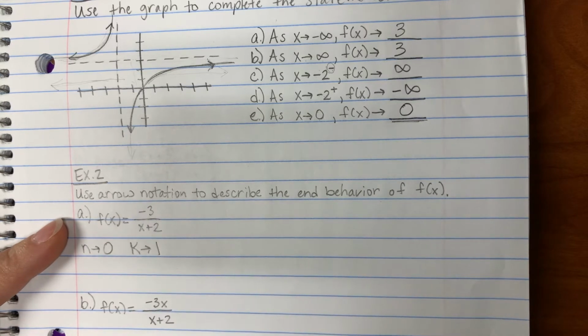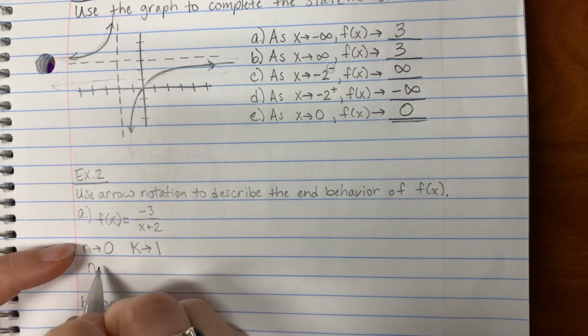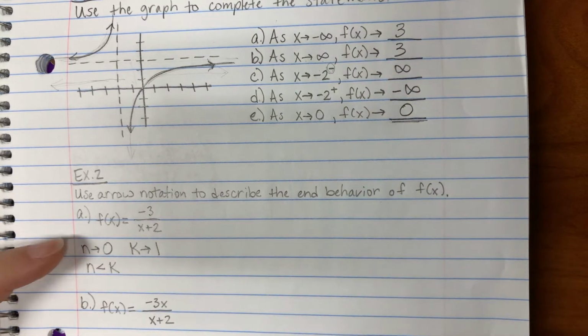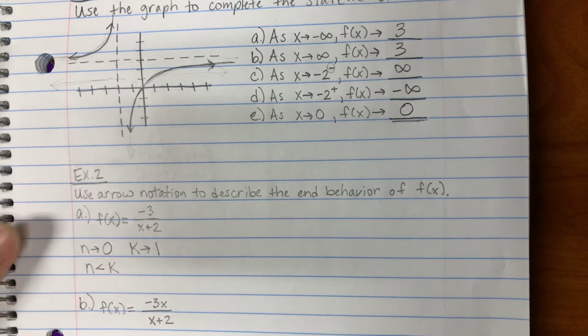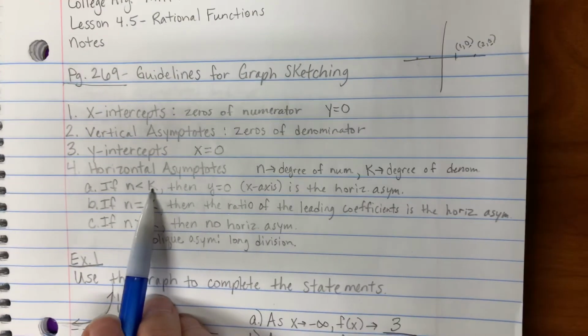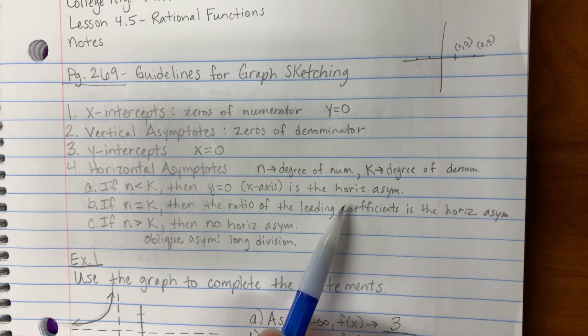The degree is 1. So what does that tell me? That tells me that n is less than k, right? N, 0, is smaller than 1. So if I go back up here, if n is less than k, then the x-axis is my horizontal asymptote.